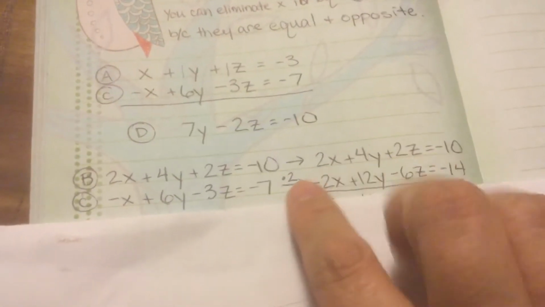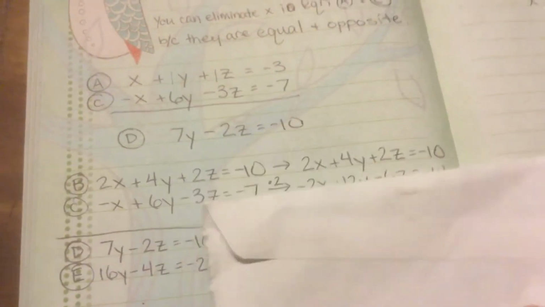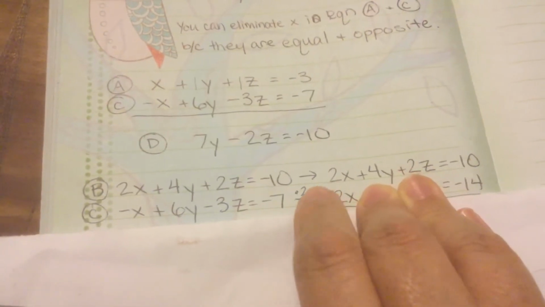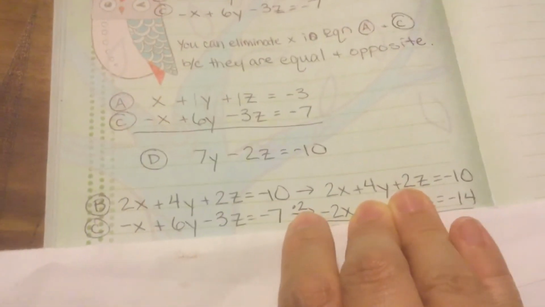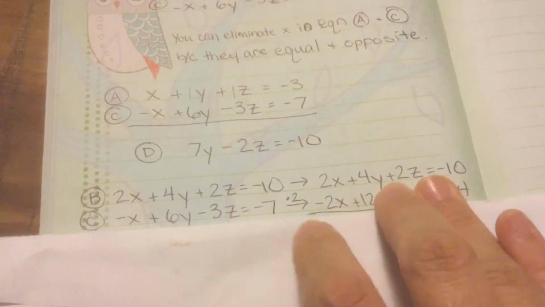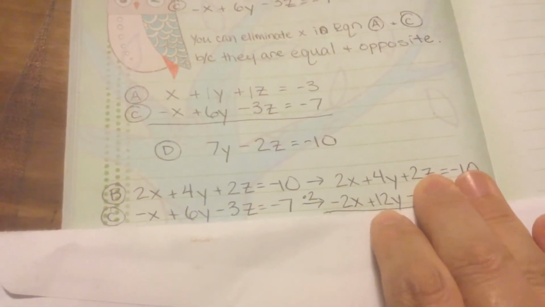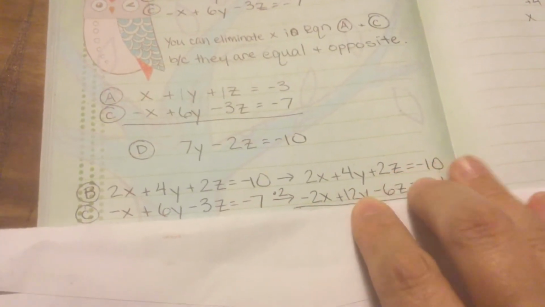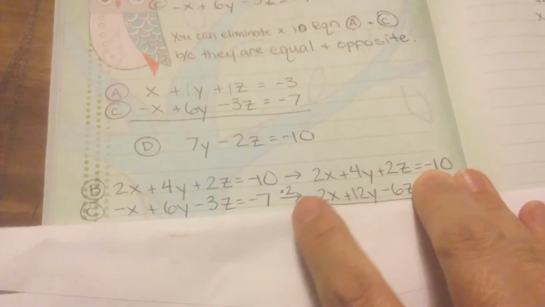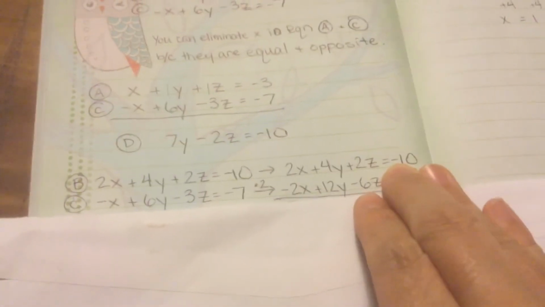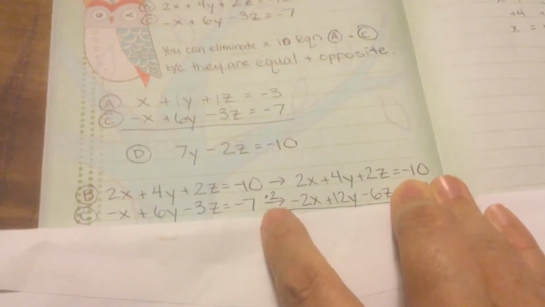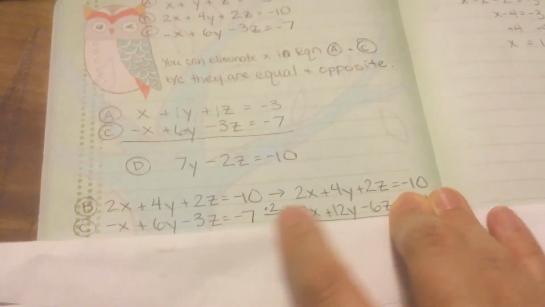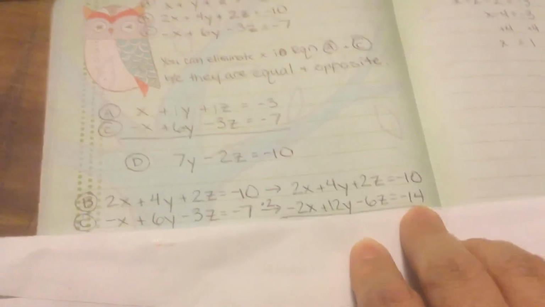For the C equation, how do I want to do this so that it's least intimidating to you? Okay, so I've got 2 times negative x is negative 2x. I've got 2 times positive 6y is positive 12y. And then I've got 2 times negative 3z is negative 6z, and then I have 2 times negative 7 is negative 14.